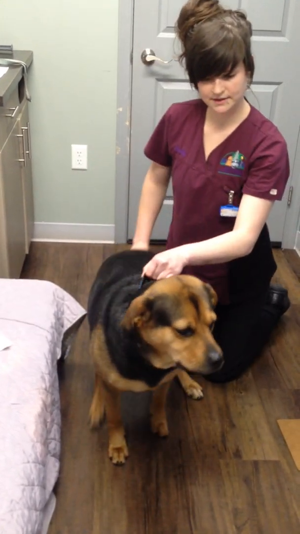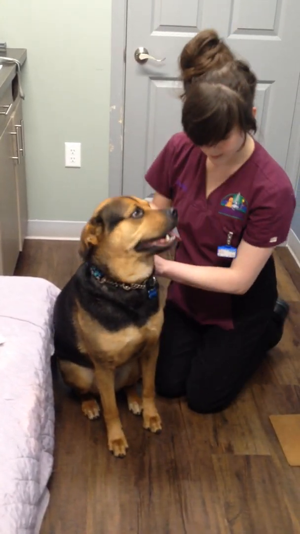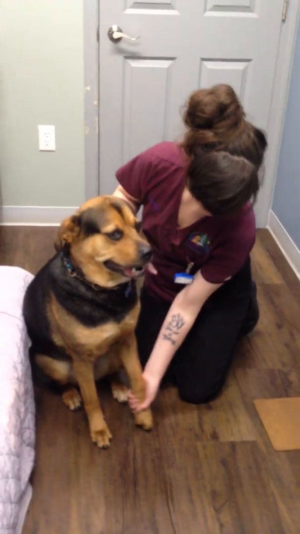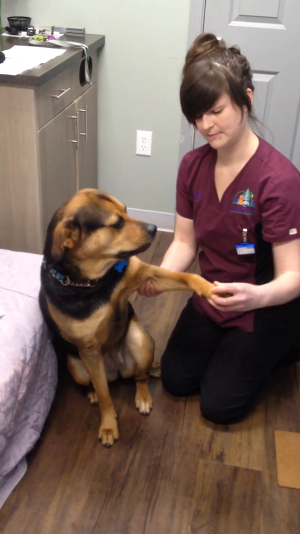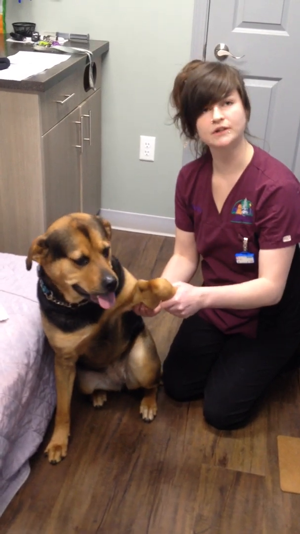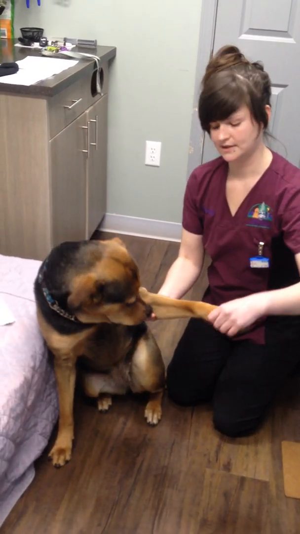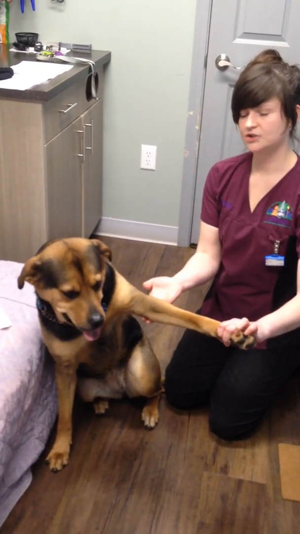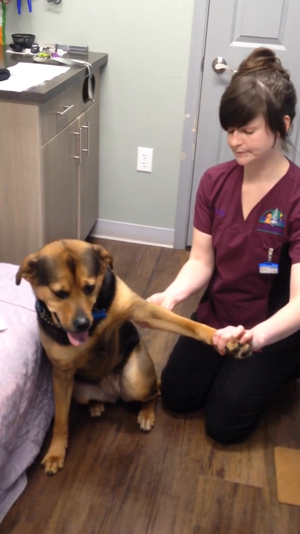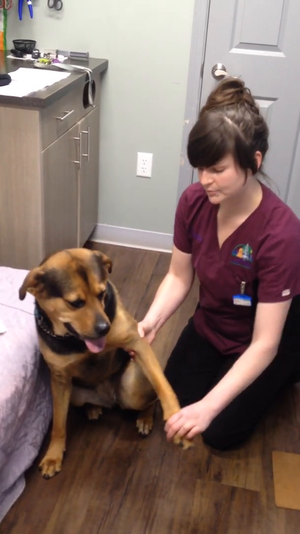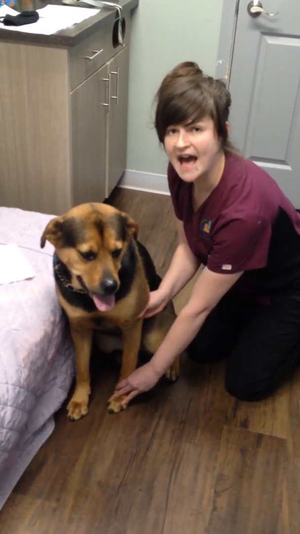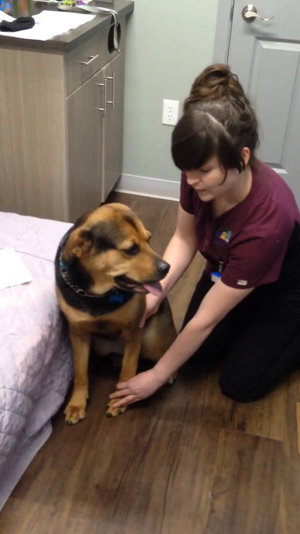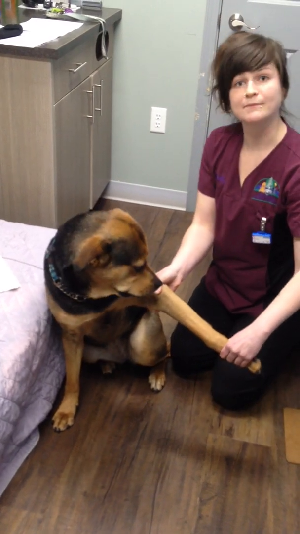So if we were to use this motion with her limb, the inflection, so her elbow and her carpus flexed. If we were to straighten it, she would be in extension. Again, if we were to bring her leg towards the median plane, that would be referred to as adduction. And away from the median plane is abduction.